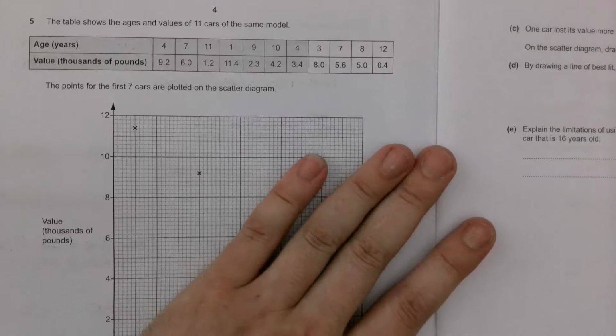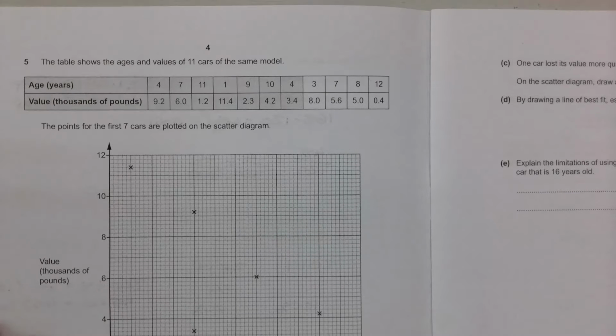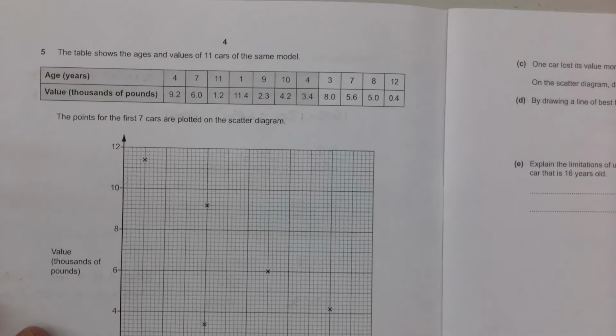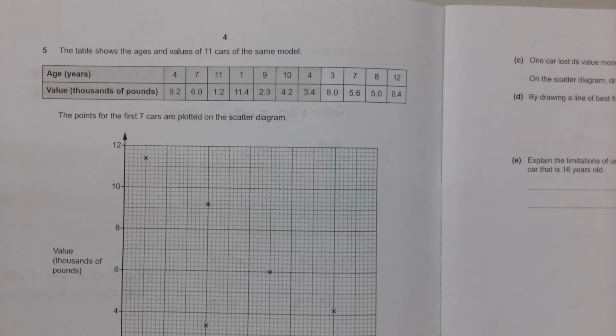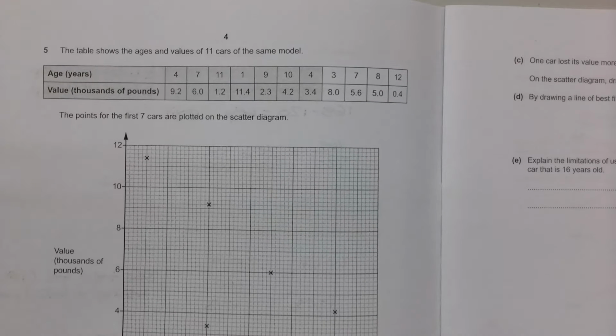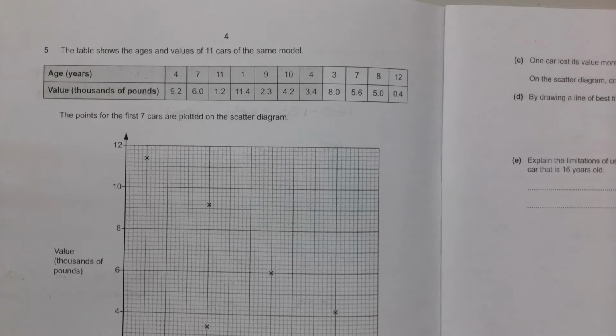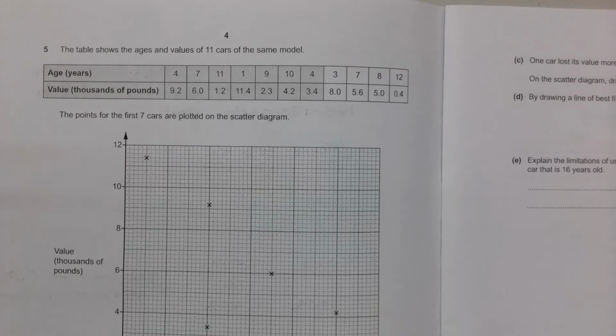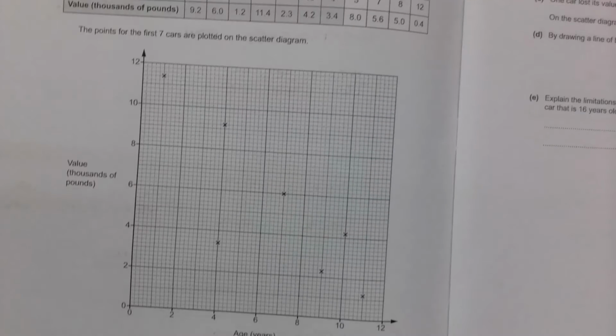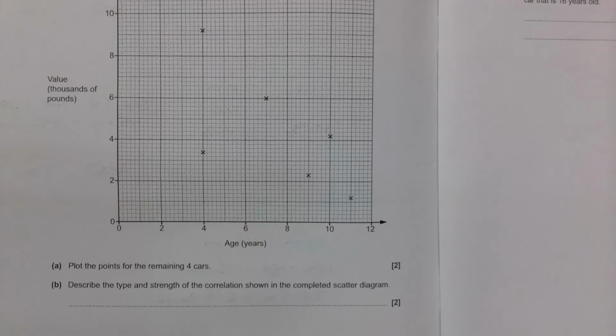Moving on to question 5. The table shows the ages and values of 11 cars of the same model. The first 7 points of the first 7 cars are plotted on the scatter diagram. Part A. Plot the remaining 4 cars.